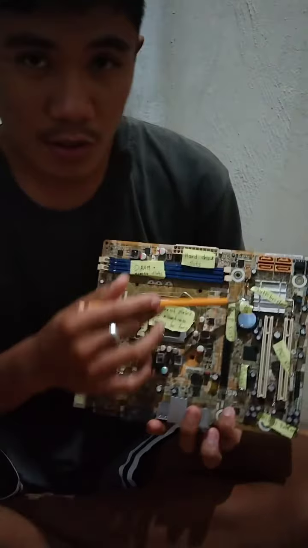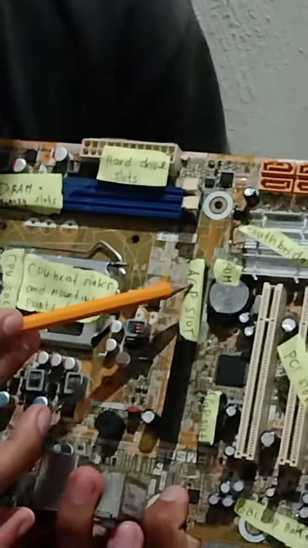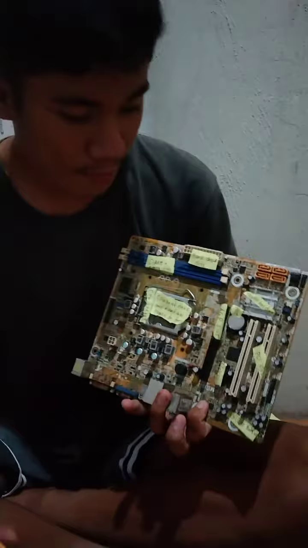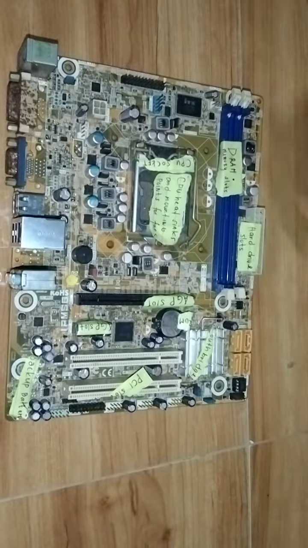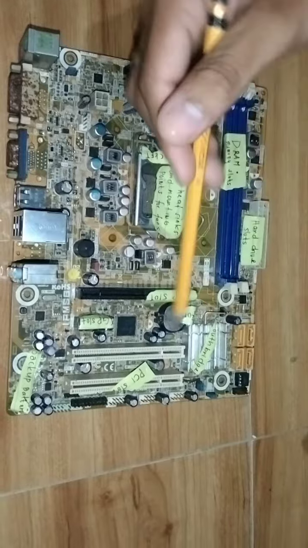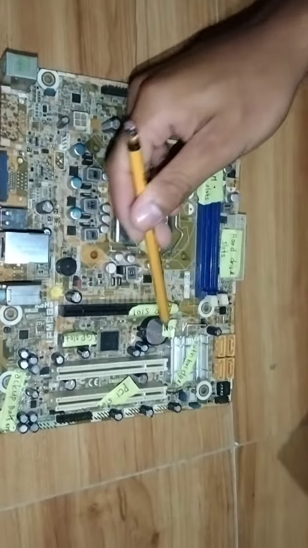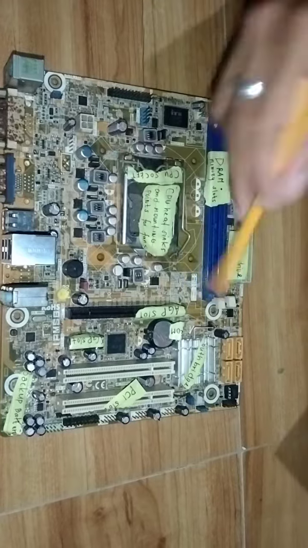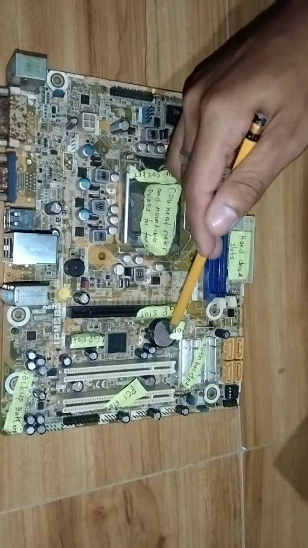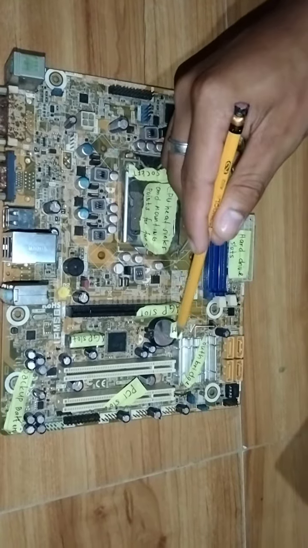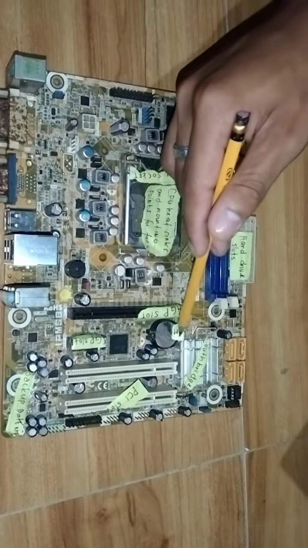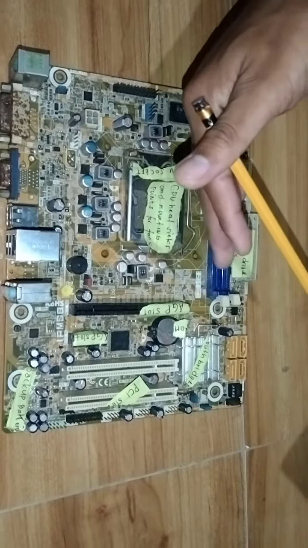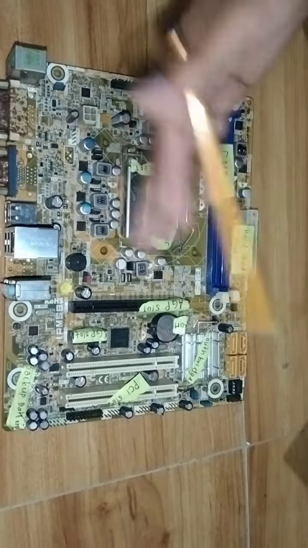So the next is ROM. So let's start. What is ROM? ROM is an acronym for read only memory. It refers to computer memory chips containing permanent or semi-permanent data.